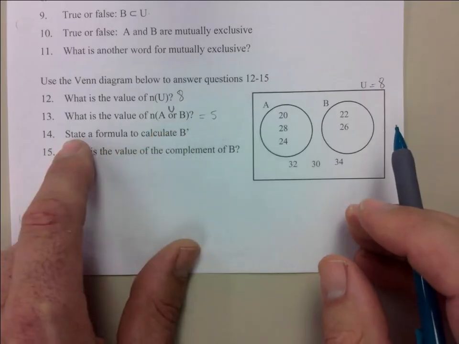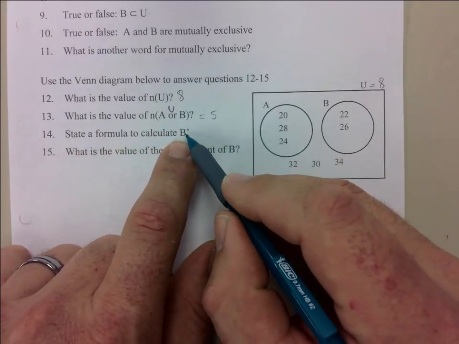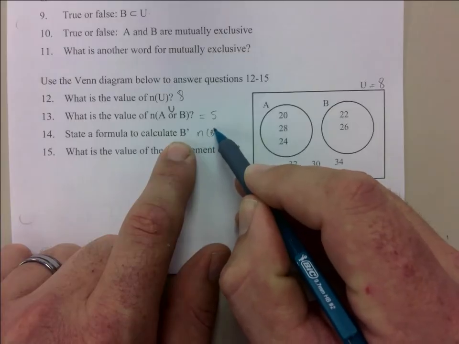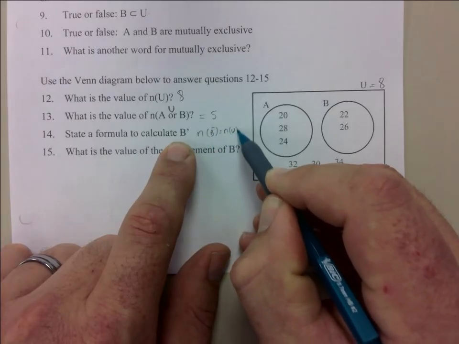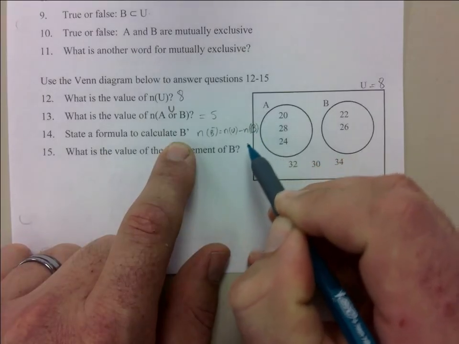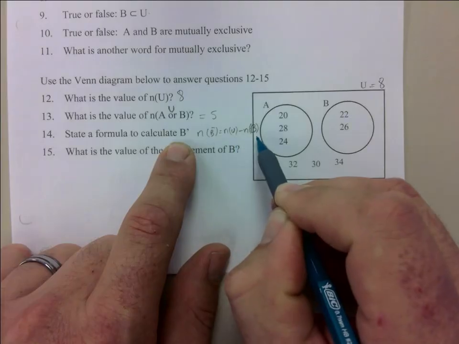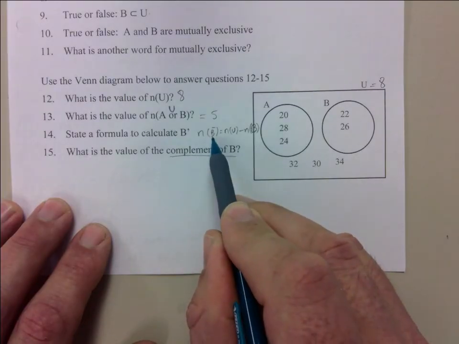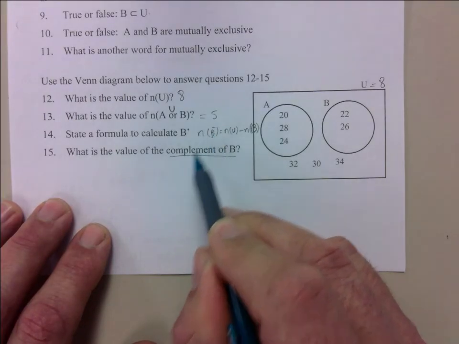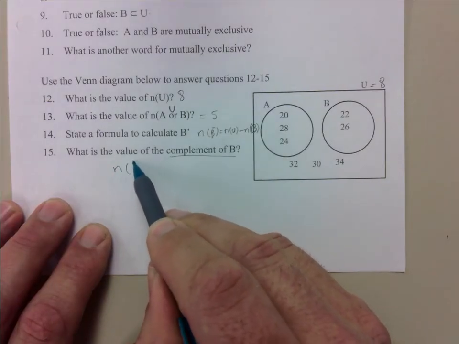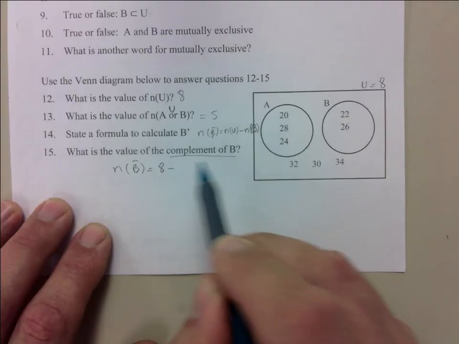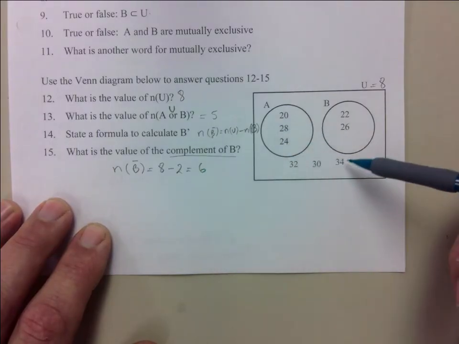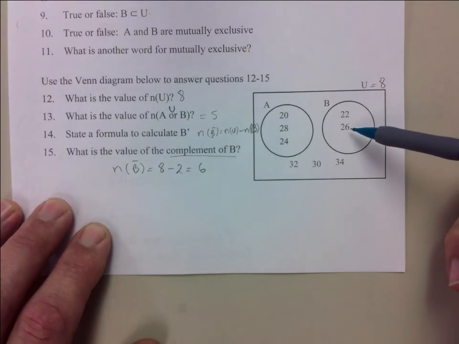Combine everything. State the formula to calculate n(not B). Basically what I'm looking for is this. It's n(U) minus n(B). That's what I was looking for there, n(U) minus n(B). What is the value of the complement of B? So it's basically I'm asking for this. The complement is not B. So not B is 8 minus 2, right? So we're left with 6. 6 elements are left when you take away B.